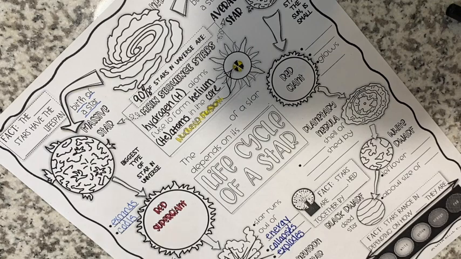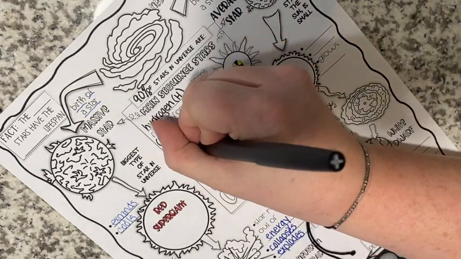And how do scientists know the exact lifetime of a star? Well, that depends on the size of the star.